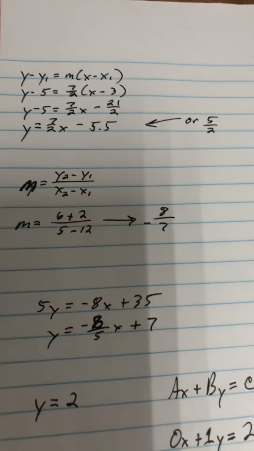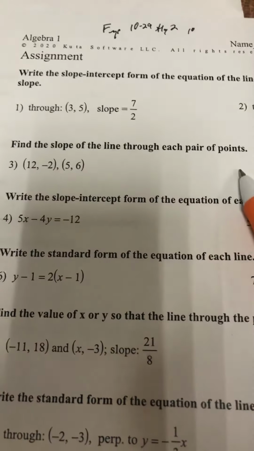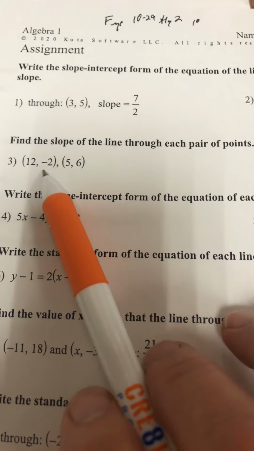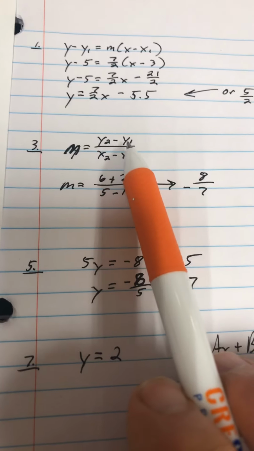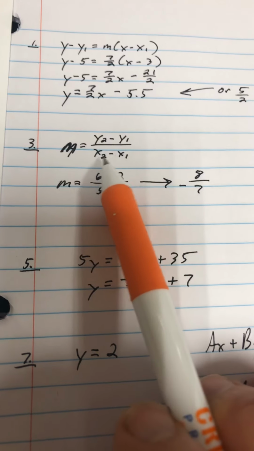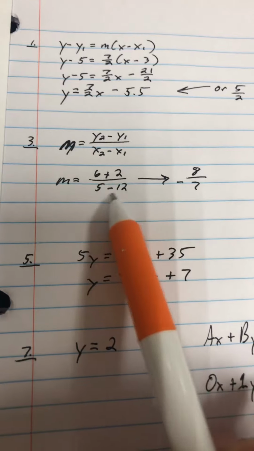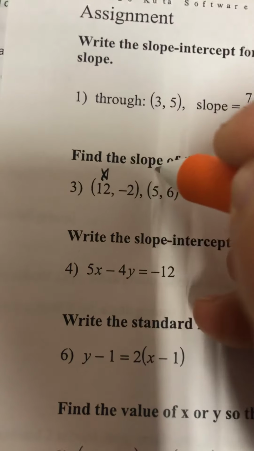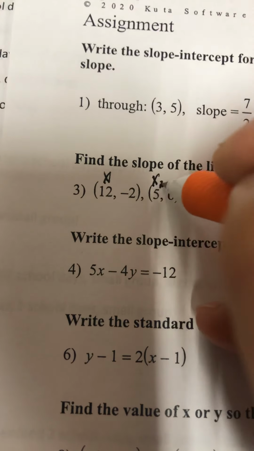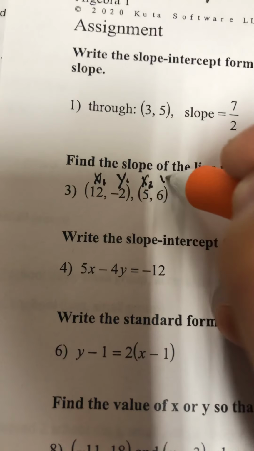Okay. For number 3, find the slope of the line that passes through each point. So you're going to use the slope formula. Take your second y minus your first y, over your second x minus your first x. Go ahead and do that, and you should get 8 over 7. Where did I get those? Once again, this is my first x, this is my second x. So I put my little 2's there, my little 1's. This is my first y, this is my second y.